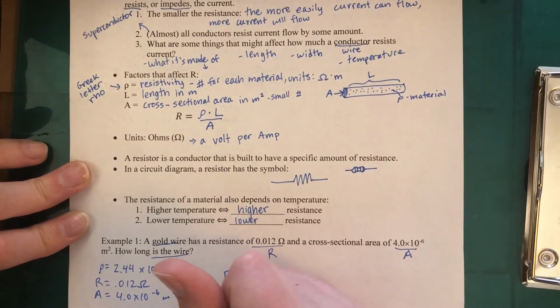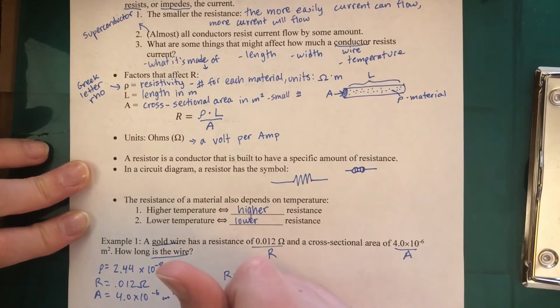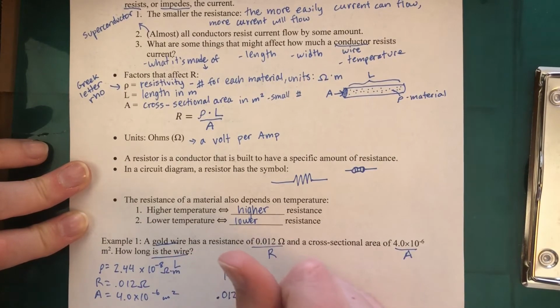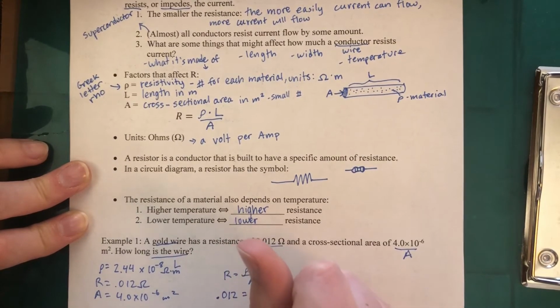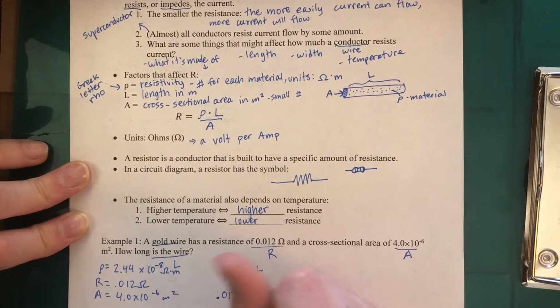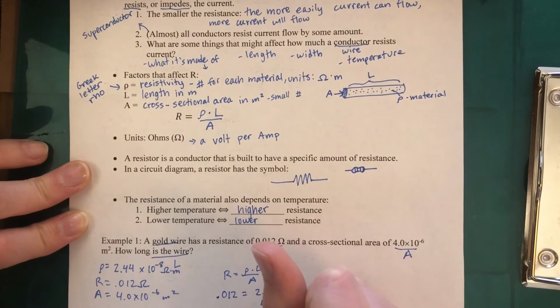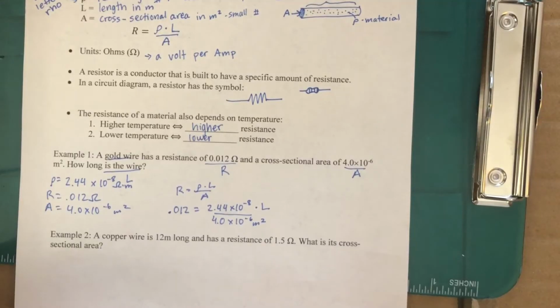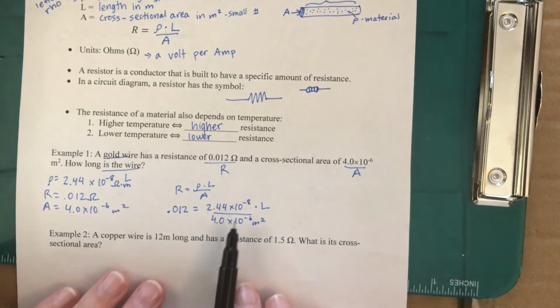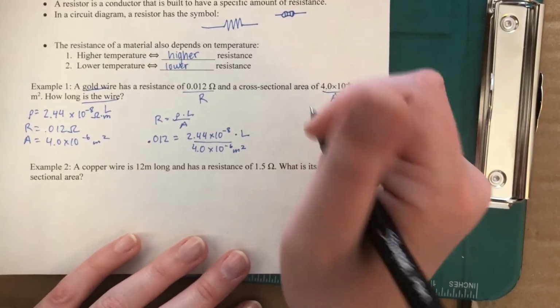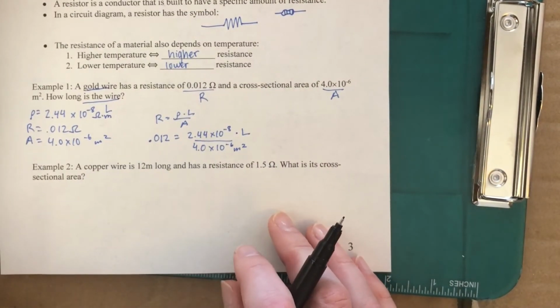I'm going to plug in all these numbers. Since I already wrote the units over here, it's okay to just write the numbers. Here's my equation with the numbers plugged in. And now I will calculate it out. So I'm going to divide these two numbers on the calculator.